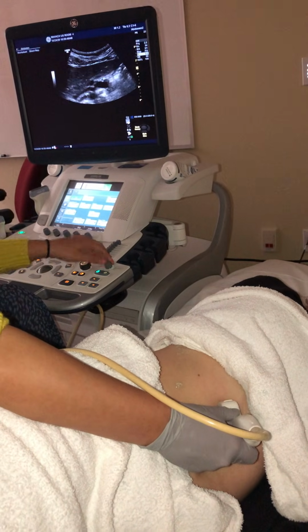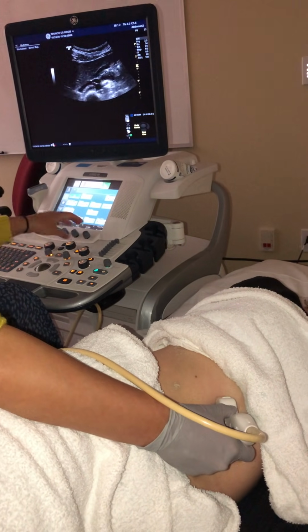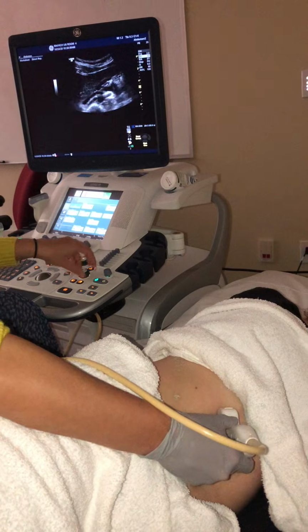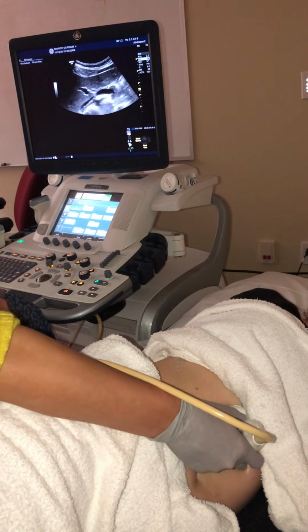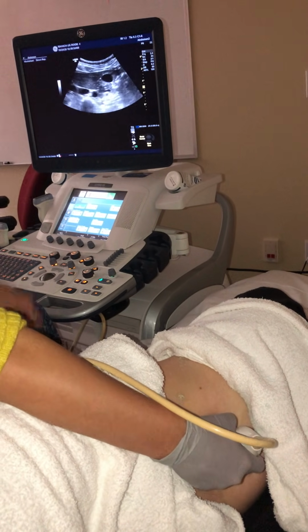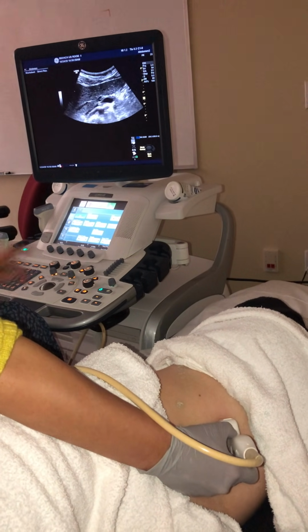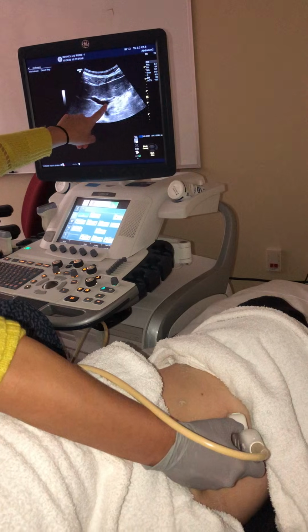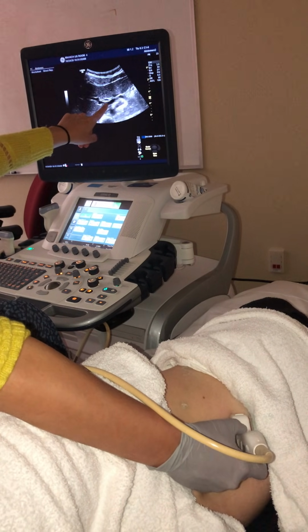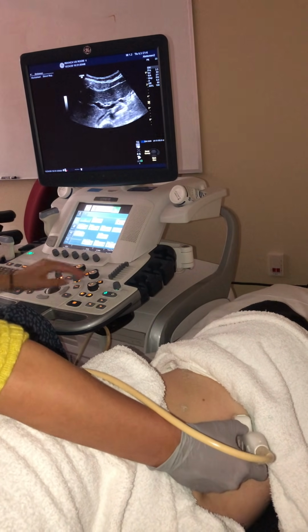If you can't find the common bile duct while the patient is supine, you could try to attempt it with them in a decube position as well. You're going to do the same thing. You're going to find your transverse gallbladder. You're going to sweep up a little bit under her rib cage so you get to the porta hepatis. You're going to find your portal vein and your hepatic artery, and you're going to be looking in that region.